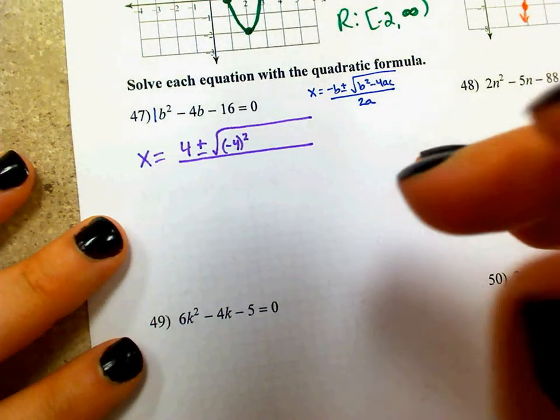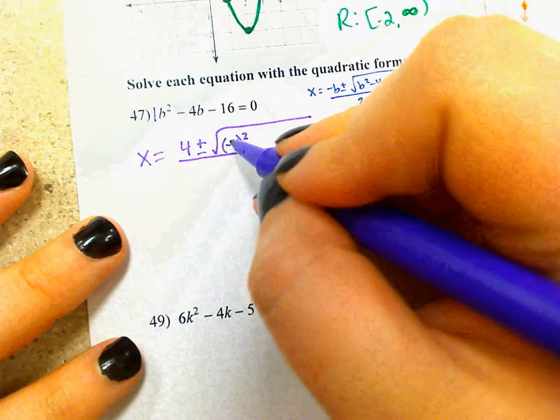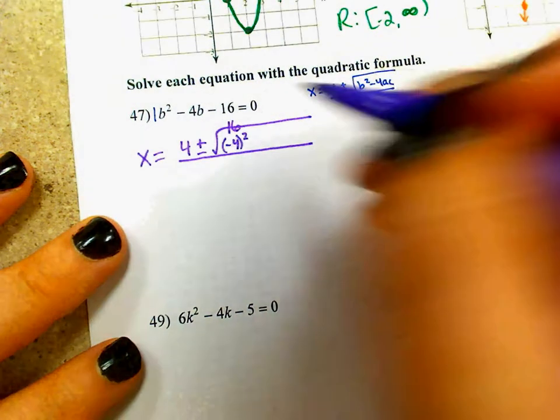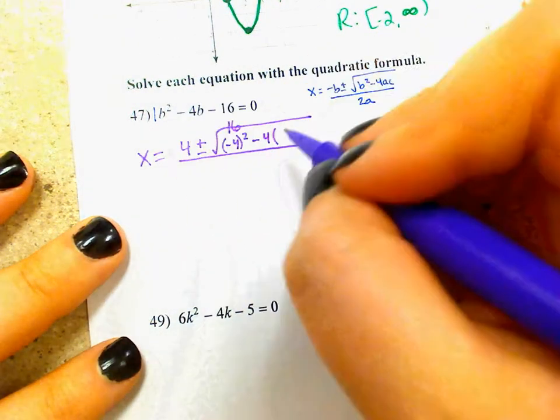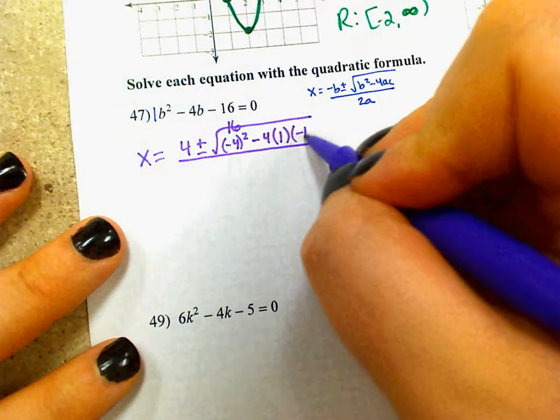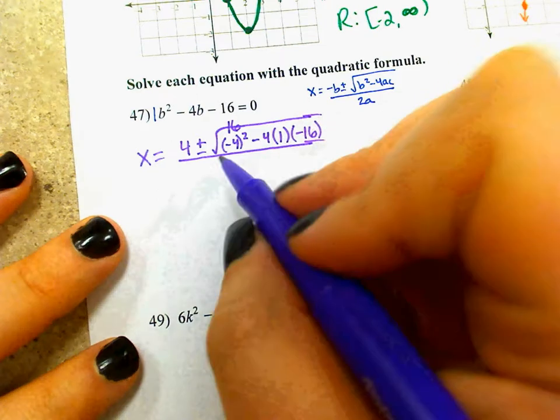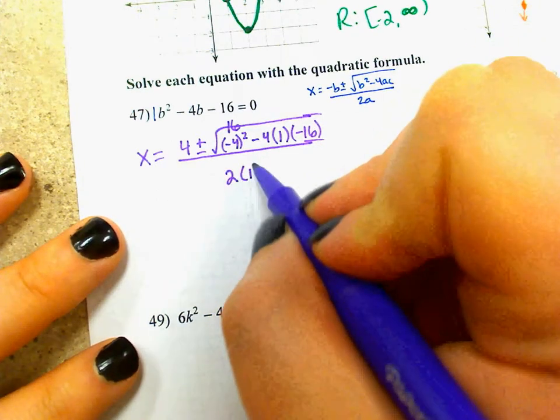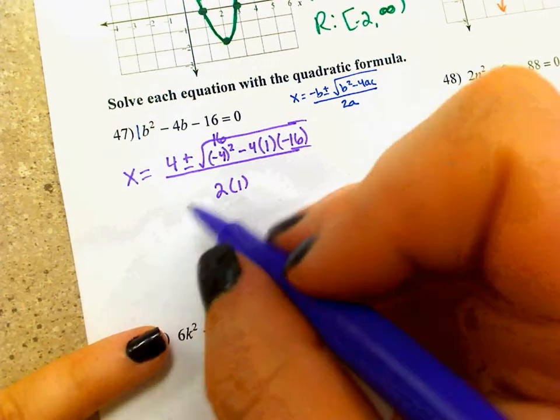Minus 4 times a, which is 1. Do you need to write down 1? No. Okay. Times c, which is -16. Don't forget the negative. All over 2 times a, which is 1. So, in effect, here's what we have. 4 plus and minus the square root of 16, and then -4 times 1 times -16.